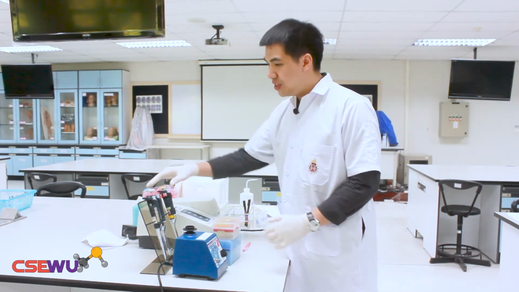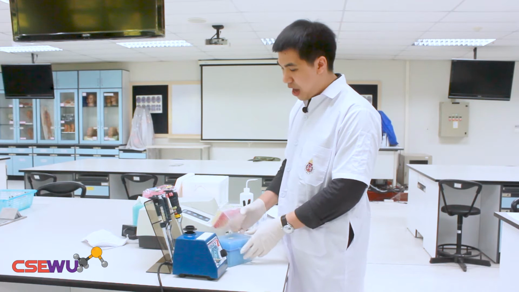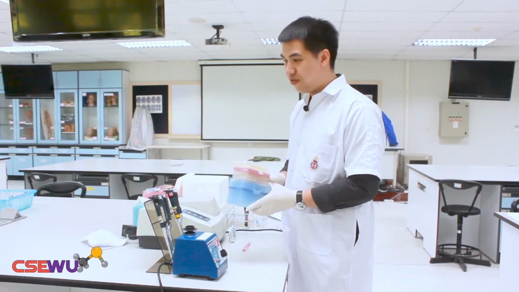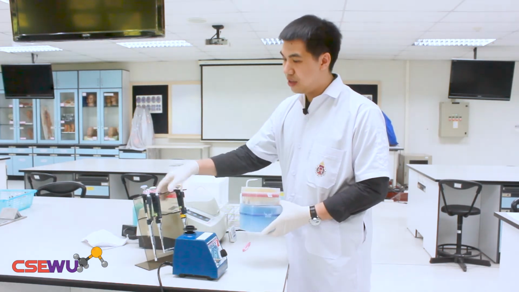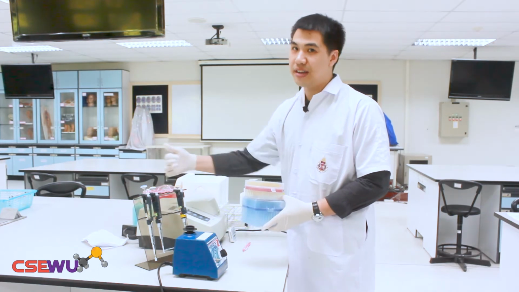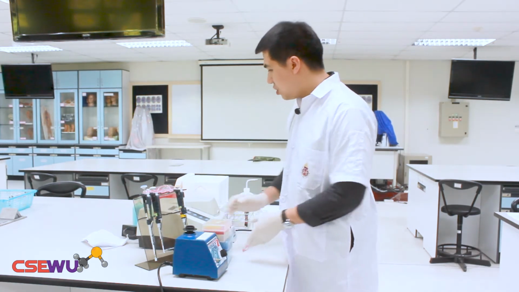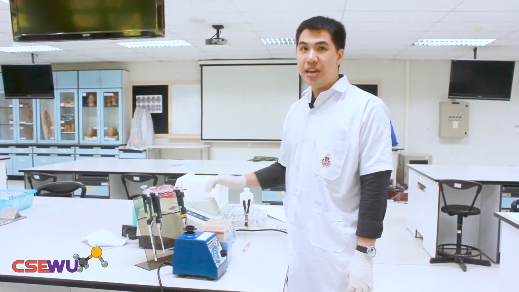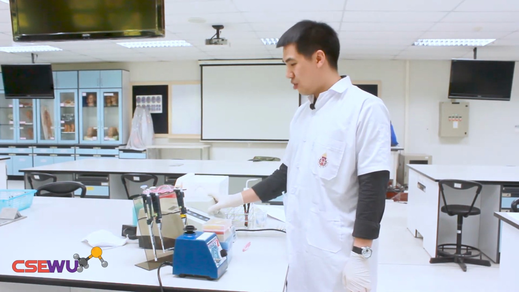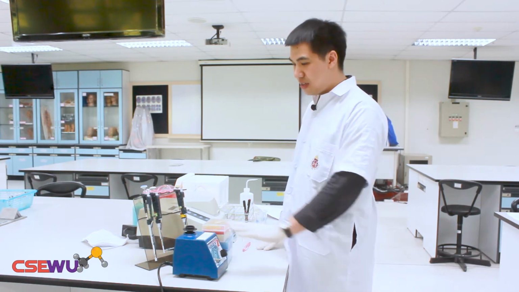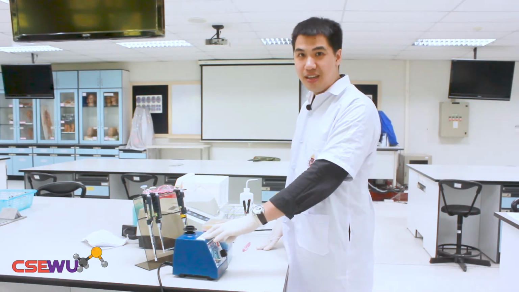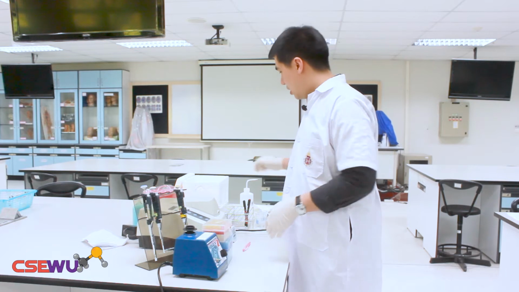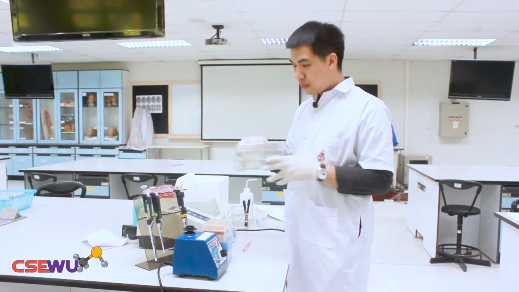So we have the auto pipette. You may have learned from Ajahn Tong already, and you have the tips for use with the pipette. You have auto pipettes of different sizes, and you have the visible spectrophotometer here. You have the vortex here to mix the solution together. You have the test tubes.